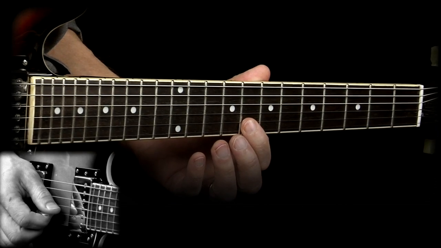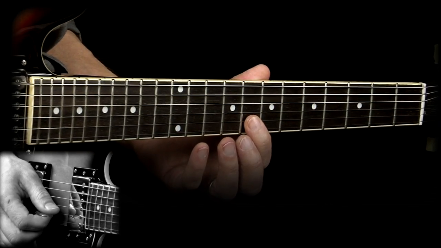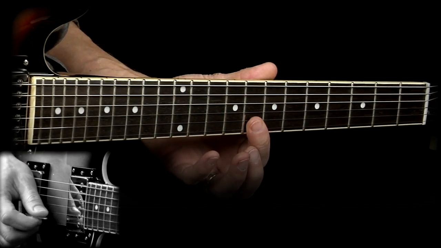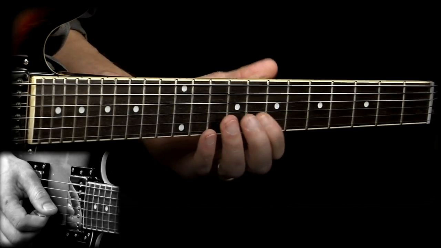So let's go over the head for this tune. In jazz music, the melody for a tune is often referred to as the head. I'm going to break this into different parts, and this is the first section.